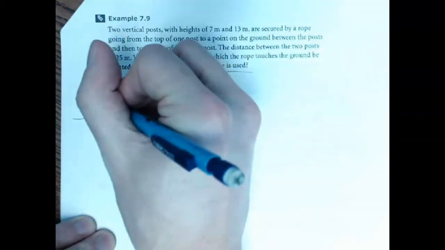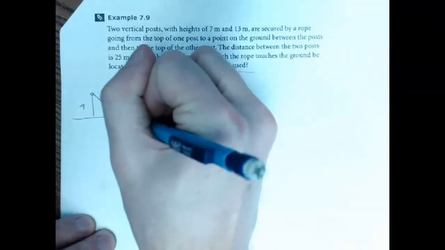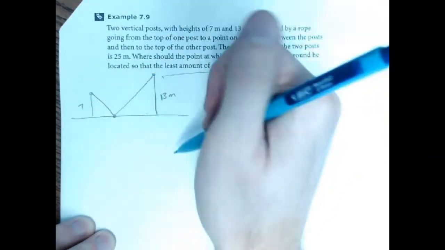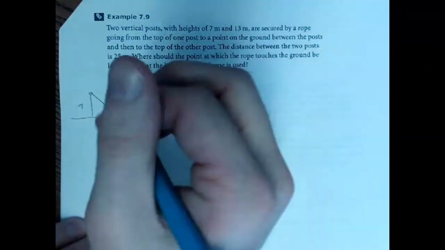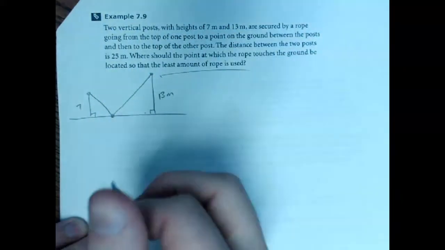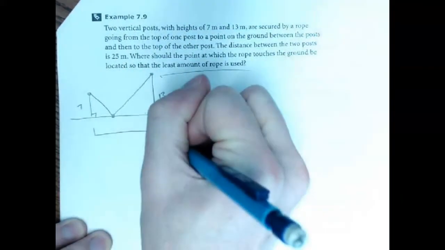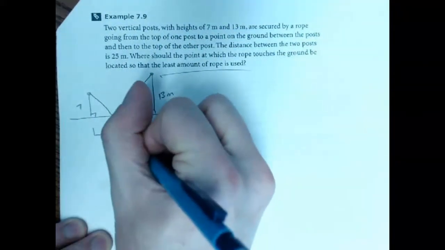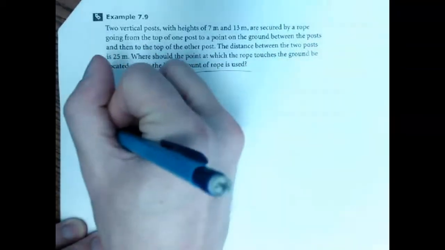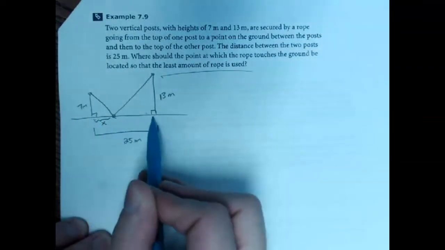But there's some anchor point on the ground, and the rope is going to connect the 2 tops from the 2 posts. Okay, so that's a right angle, that's a right angle, that's good. We know this total distance between the 2, it told us that was 25 meters. I'm going to call this distance x. It doesn't really matter. You can either do the distance from the 7 or the distance from the 13.